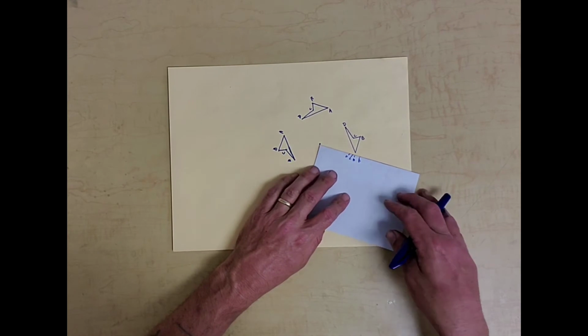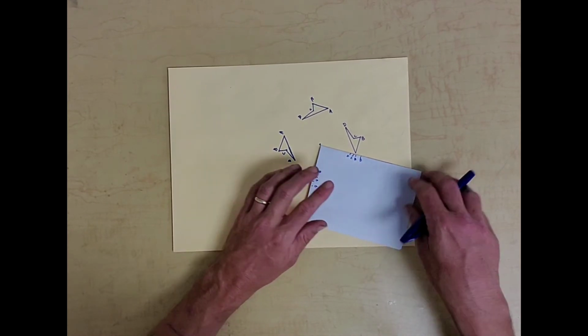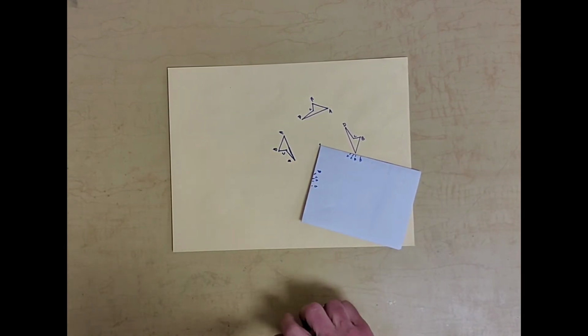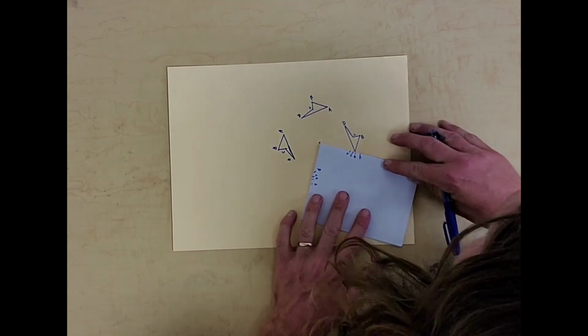So let's line up point A, and I'm going to make a mark where my new A is at.